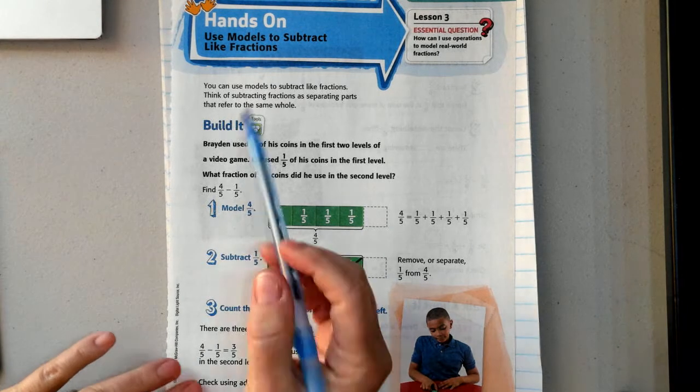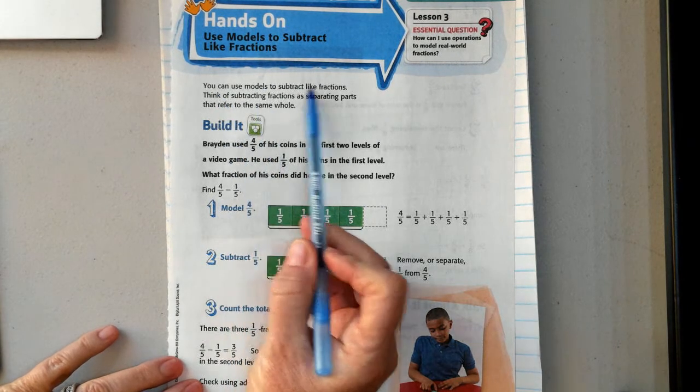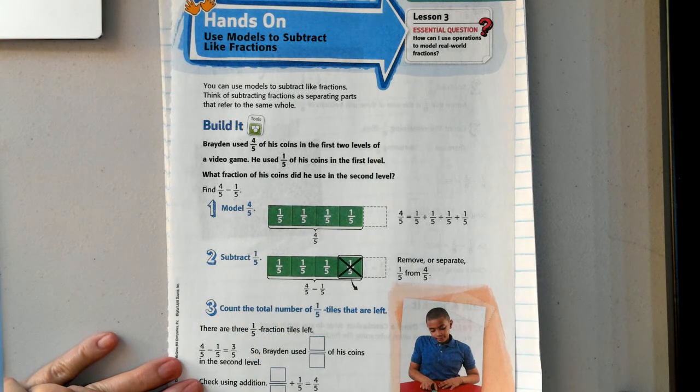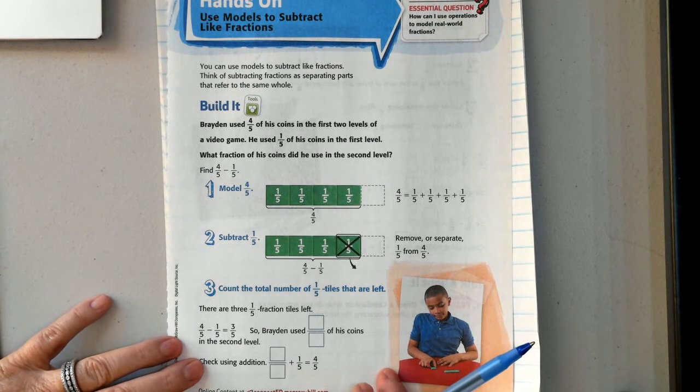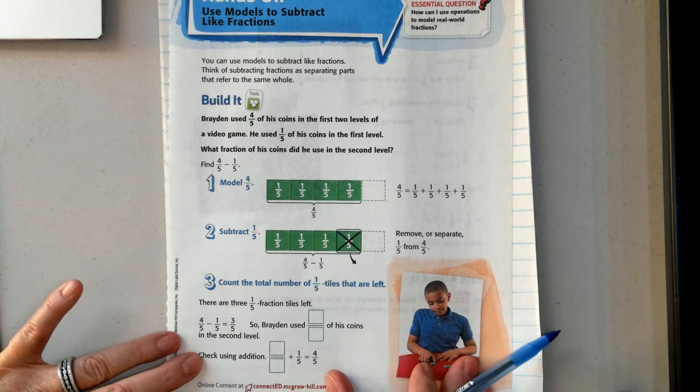So here we're going to use models to subtract like fractions. Think of subtracting fractions as separating parts that refer to the same whole. And the same as when we add fractions, we only subtract the numerator, and the denominator always stays the same. Okay, denominator always stays the same. We don't do anything with that.